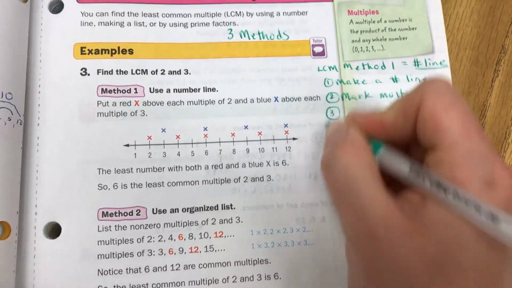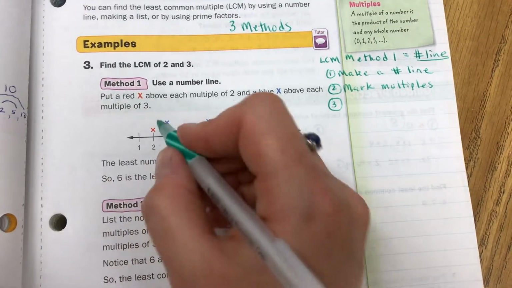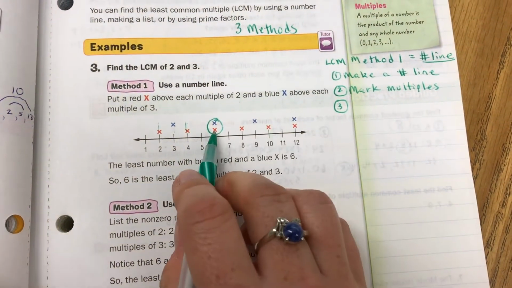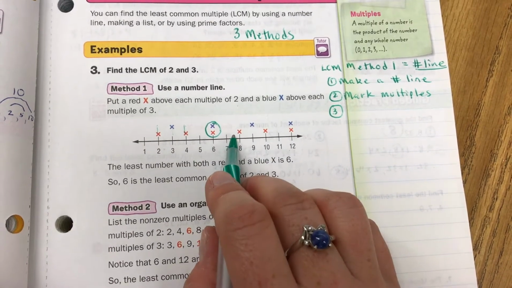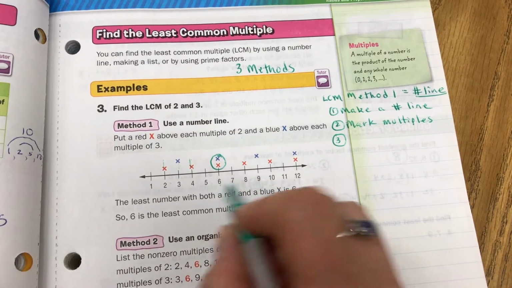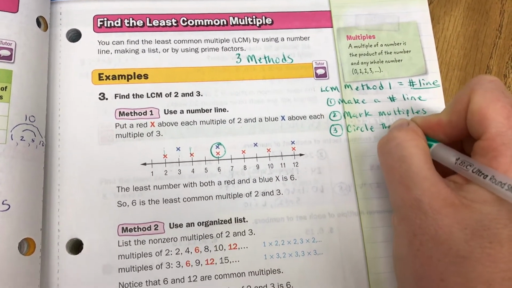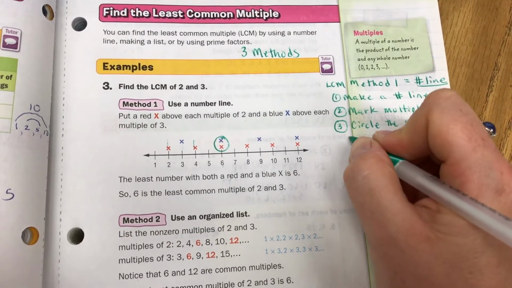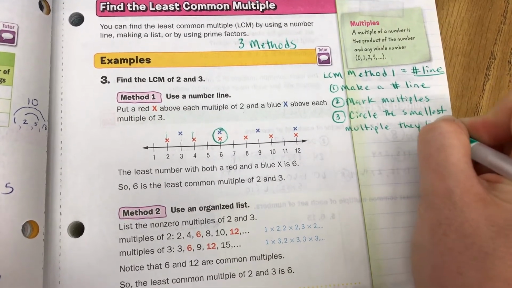And then the final step would be circle the smallest multiple they have in common. So look, they both have an x at 6. They also both have an x at 12, but remember we're looking for the least. So the smaller number between 6 and 12 is 6. So we're going to circle the smallest multiple they have in common.